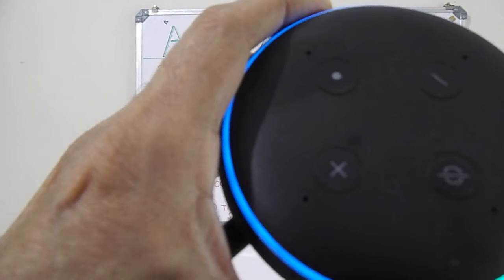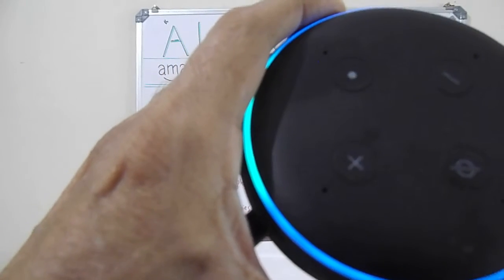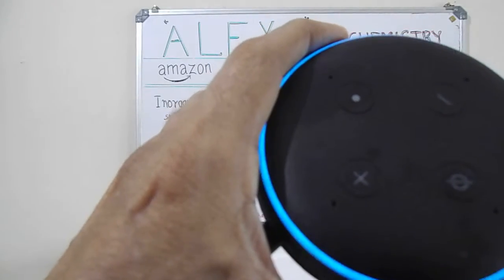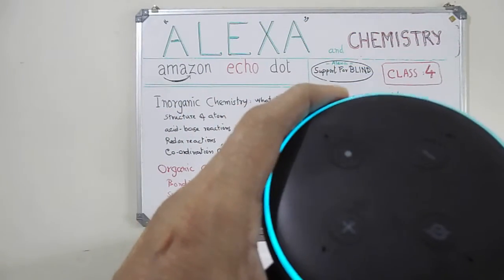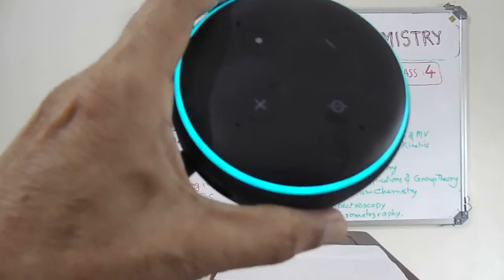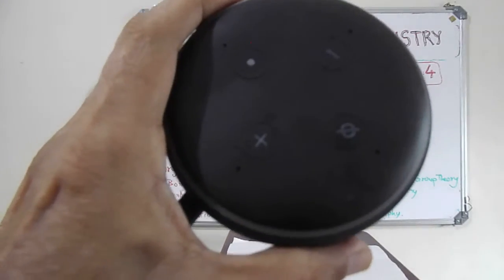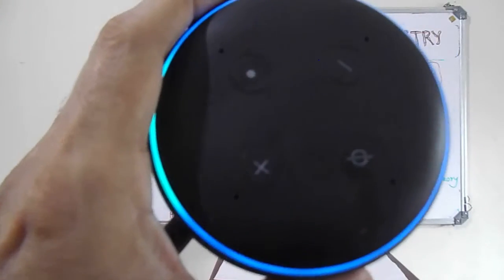Alexa, what is quantum chemistry? The noun quantum chemistry is usually defined as the application of quantum mechanics to the study of chemical phenomena. Okay, thank you. Alexa, define spectroscopy.